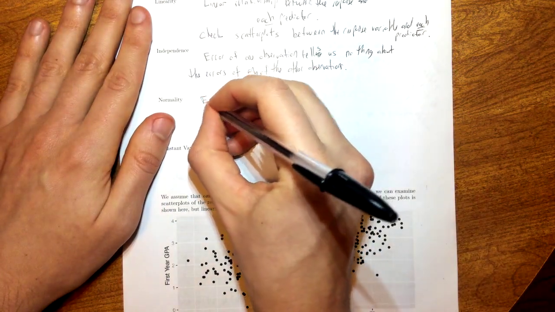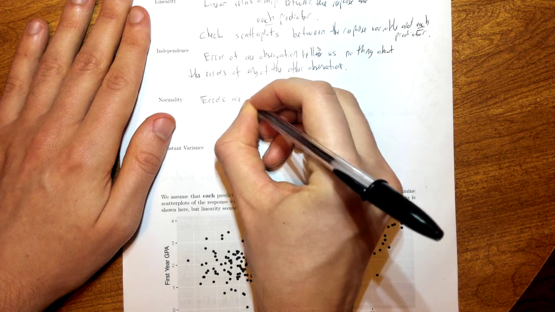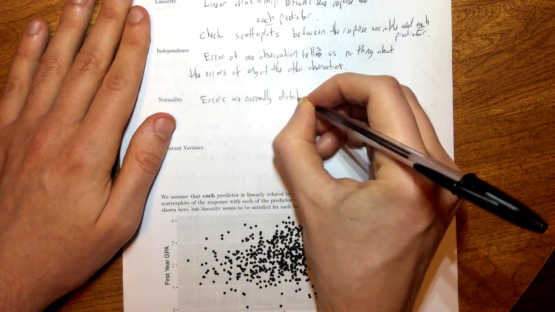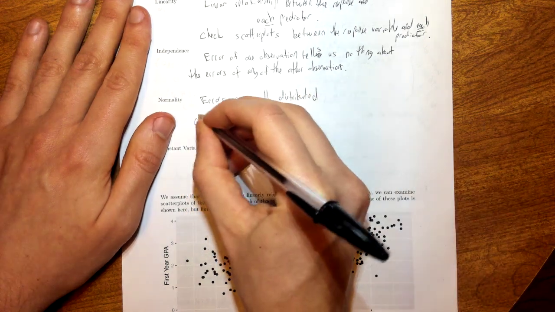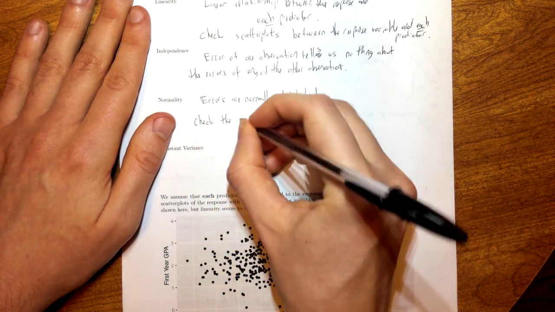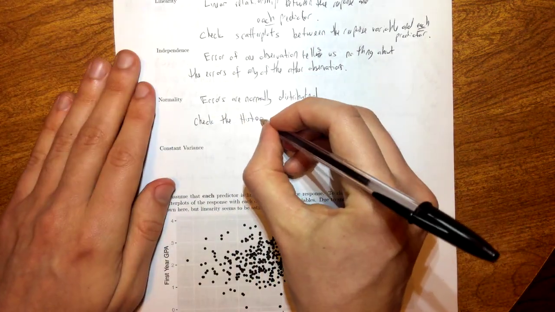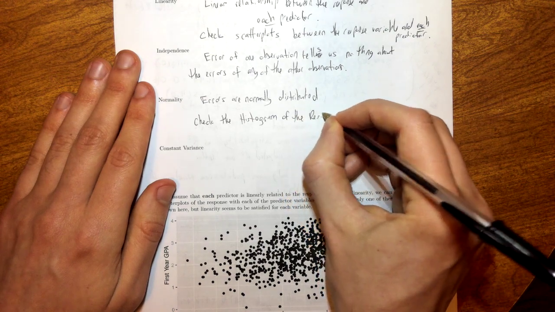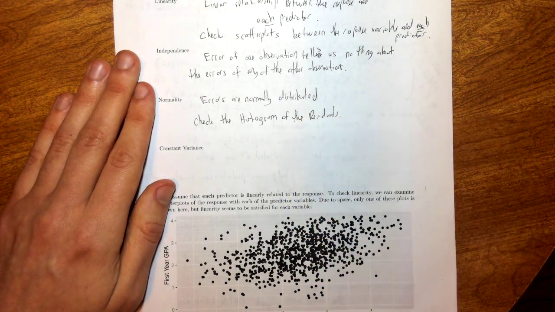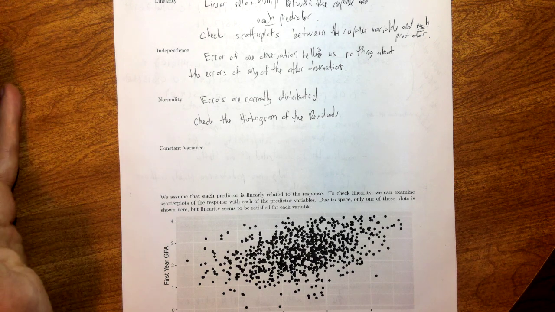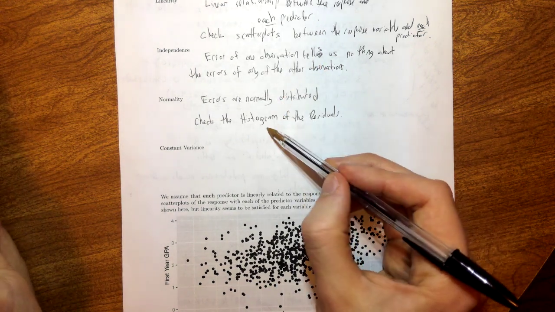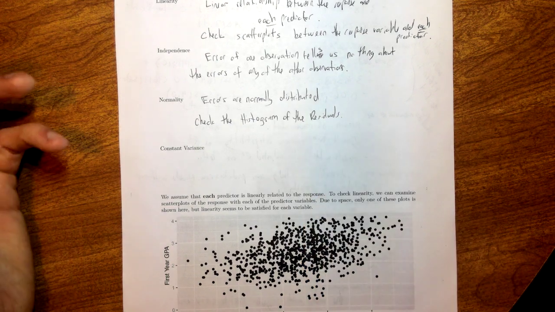For normality, we're checking whether the errors are normally distributed. And to do that, we're going to check the histogram of the residuals. So still, totally nothing new, which is awesome. We'd have the same exact assumption, the same exact check for simple linear regression as well.